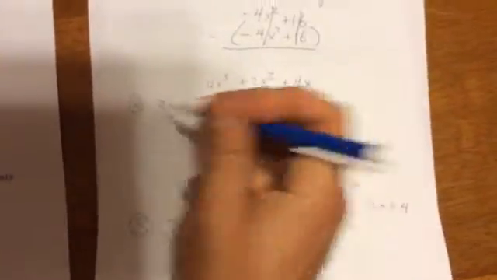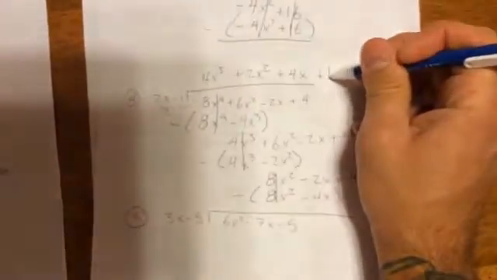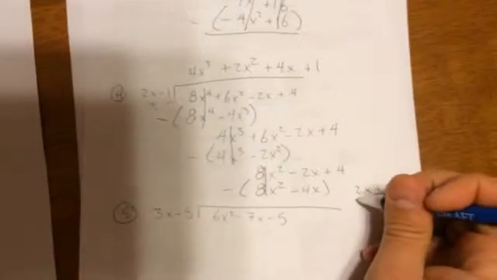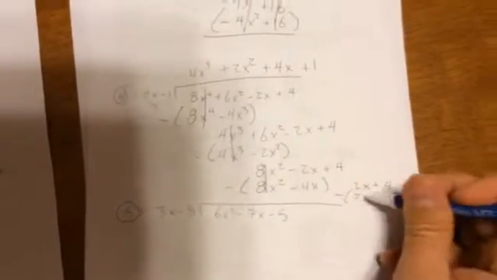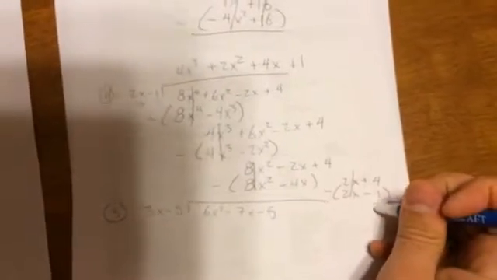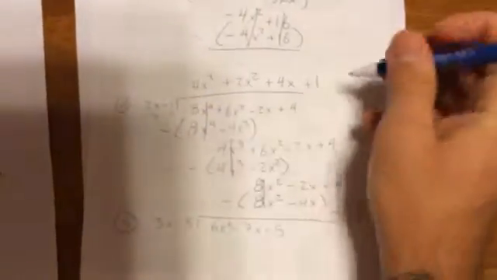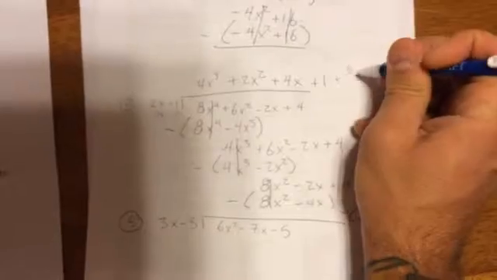Divide the first term by the first term. Gives me plus 1. Multiply this times both of these. 2x minus 1. Subtract that. These cancel out, and that gives me 5. I can't divide 5 by 2x plus 1, so it's a remainder. So I put it over what I'm dividing by, and this is my final answer.